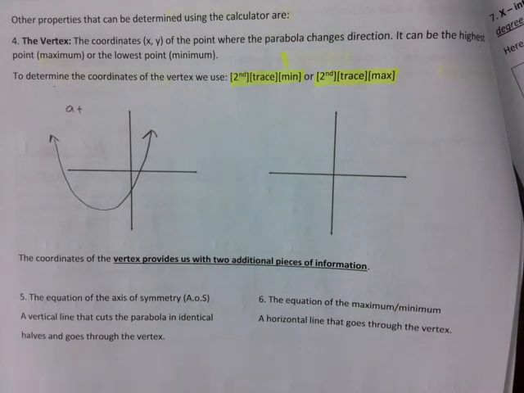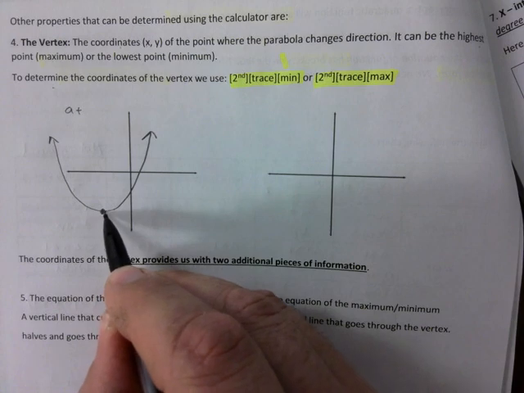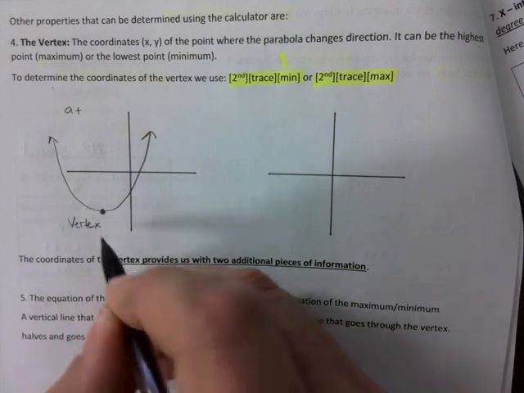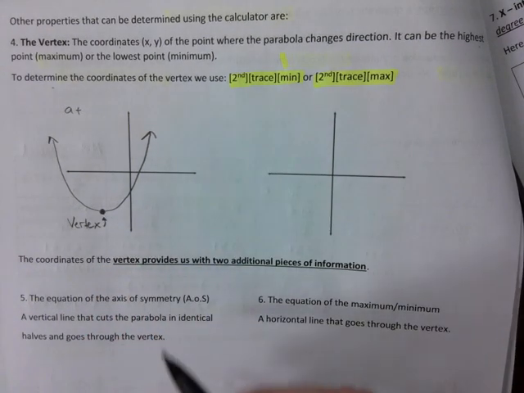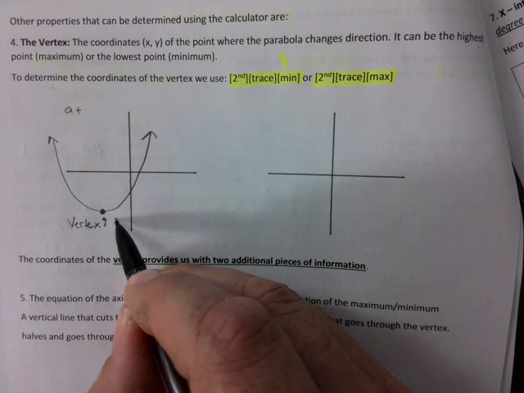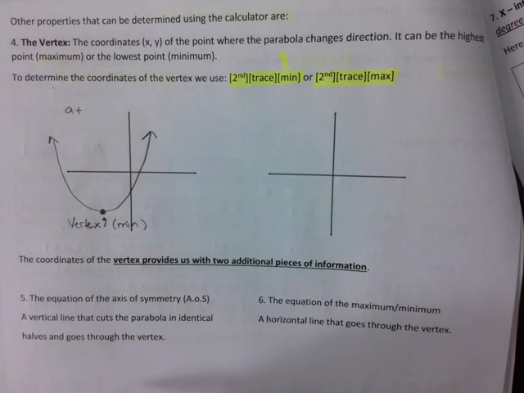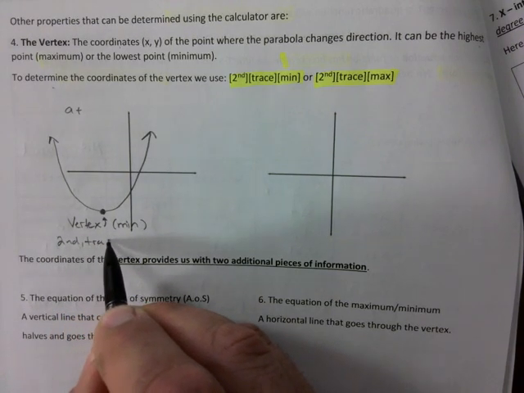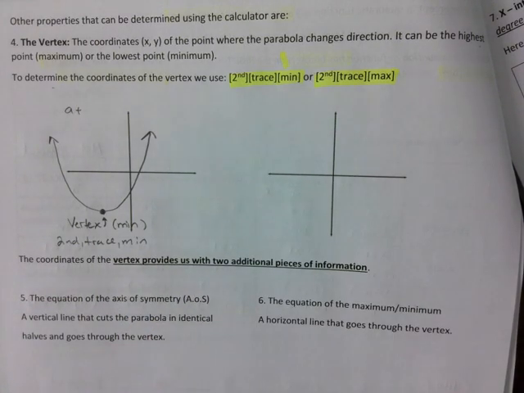And this is our vertex right here, or turning point. And in this case, it's going to be a minimum. We would use second trace min, obviously, the lowest point, to get that one.